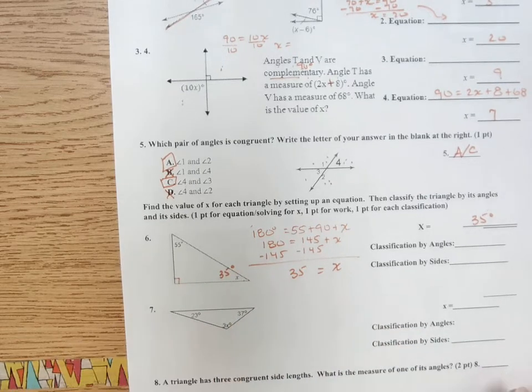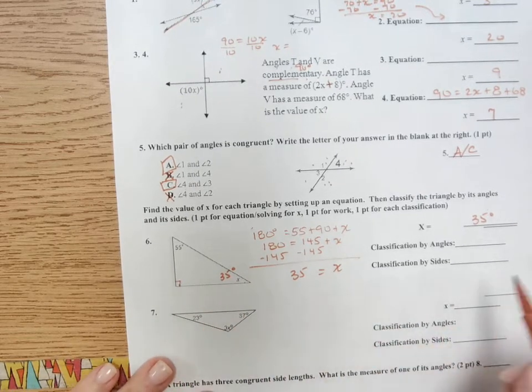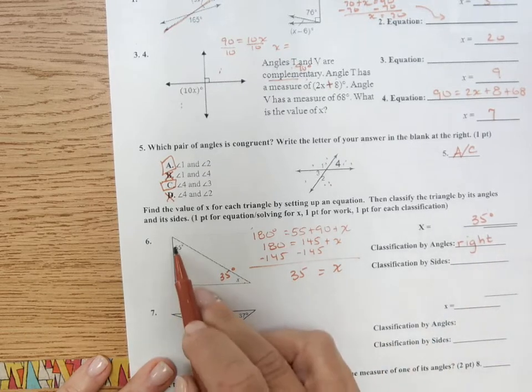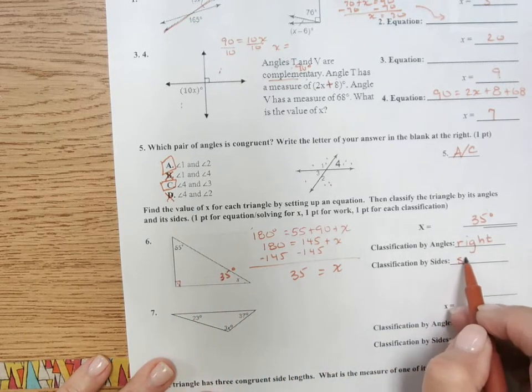So now I look at my triangle, and I see that I have a right angle, so it is a right triangle. And because these three angles are three different measures, I know that it is scalene.